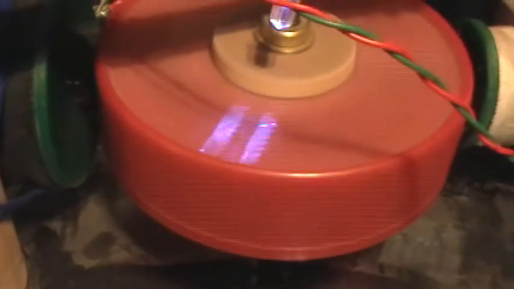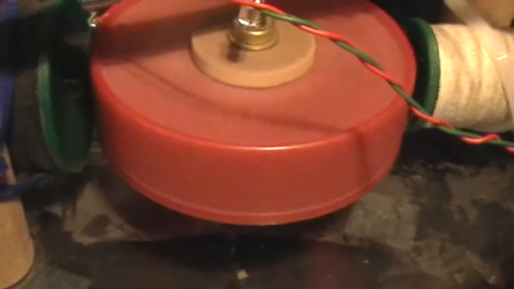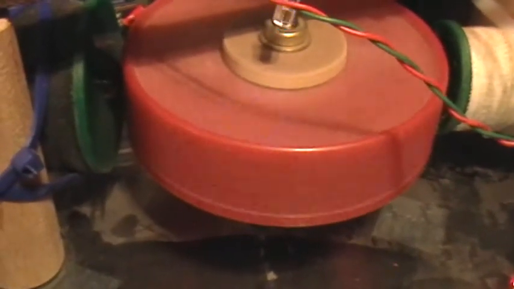If I turn this pot, you can see that I'm turning it counterclockwise now and clockwise now. And if you look at the neon, you can see that the brightness of the neon, or the intensity of the spikes, is also controlled by varying this duty cycle through its range there.